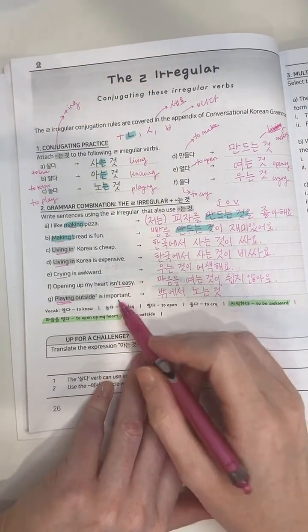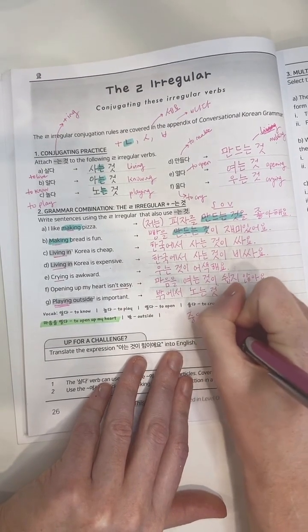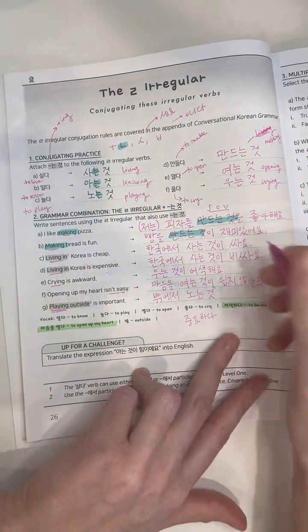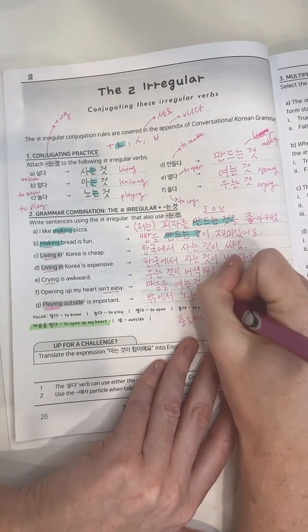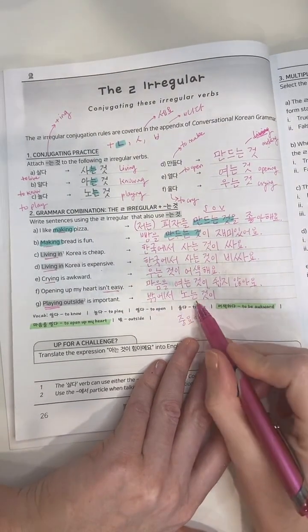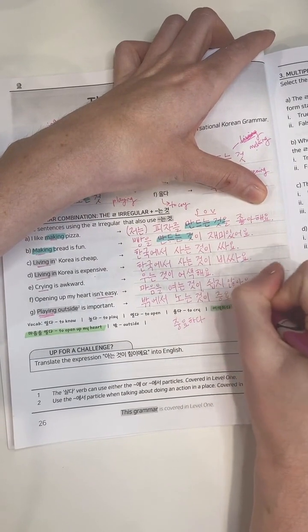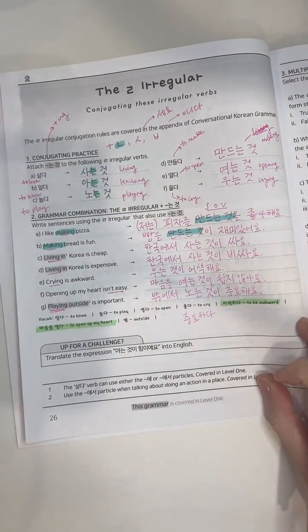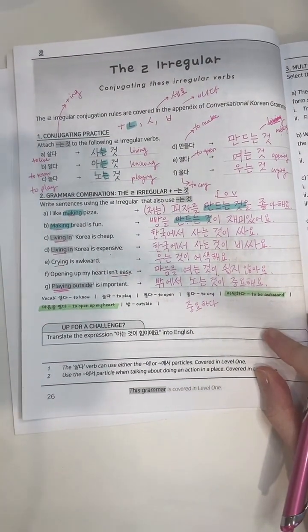The last piece we need is the word important, which is 중요하다. 중요하다 means to be important. It is a descriptive verb. It is a description, so we need the subject particle. 노는 것이 중요해요. 밖에서 노는 것이 중요해요. Playing outside is important.